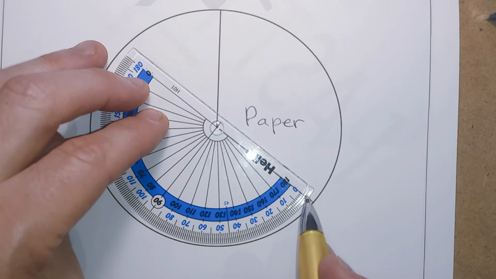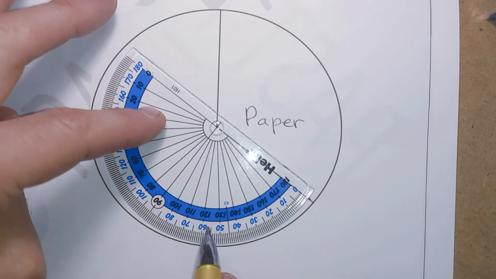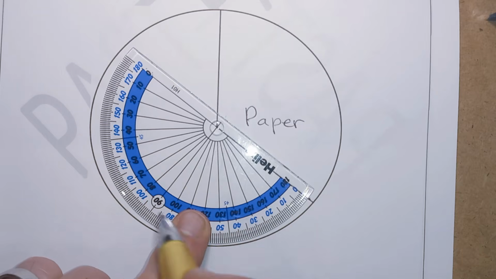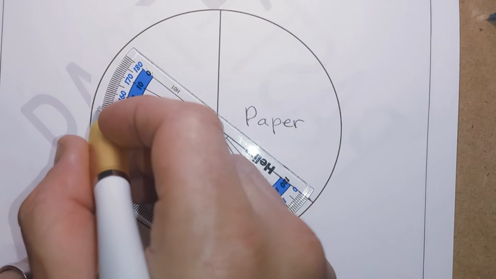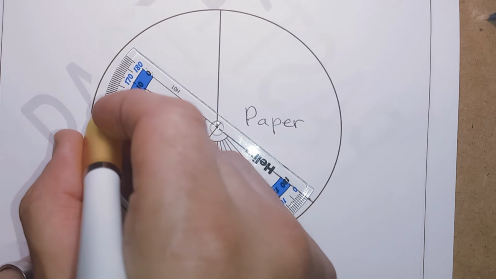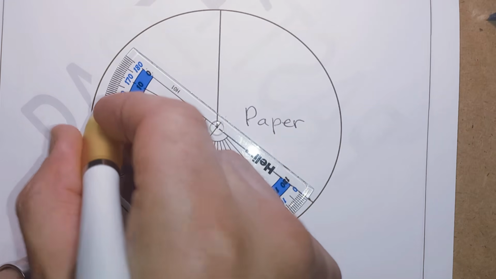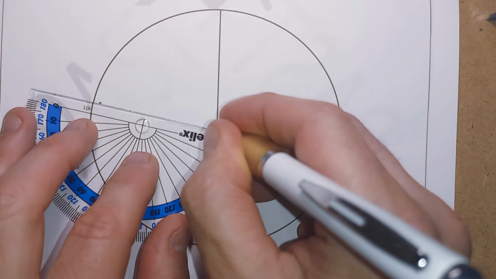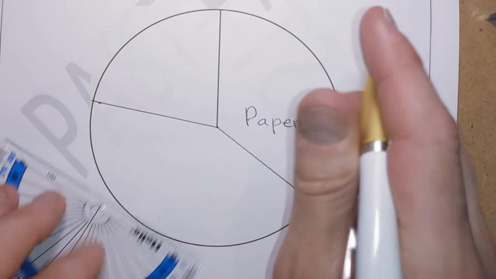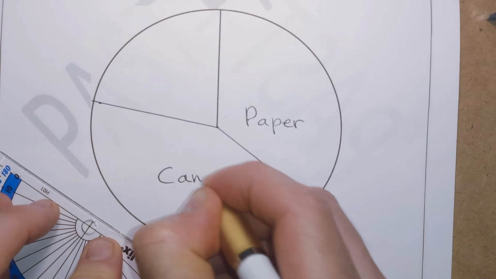We want 154 degrees, so we're going to go 10, 20, 30, 40. Still on the outside, 150's here. 151, 152, 153, 154 is right there. So that is going to be our cans.